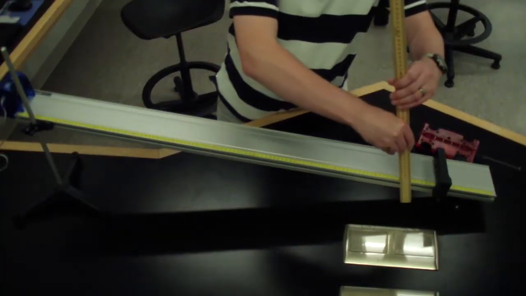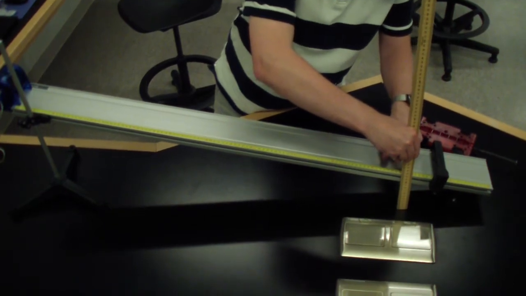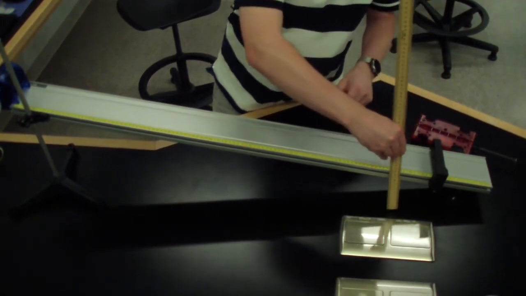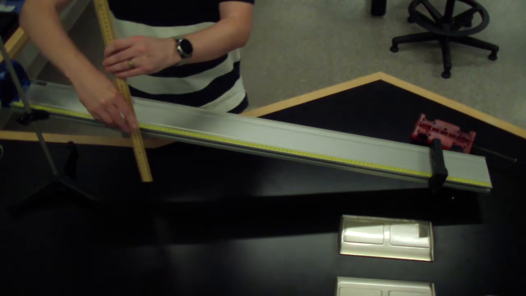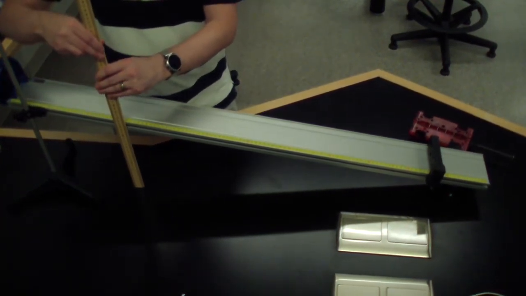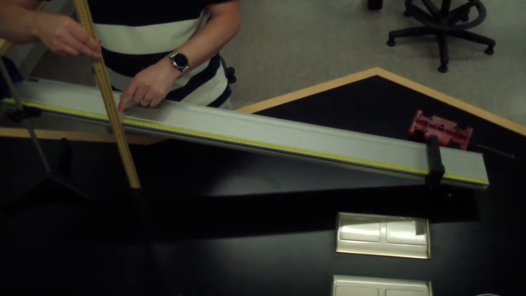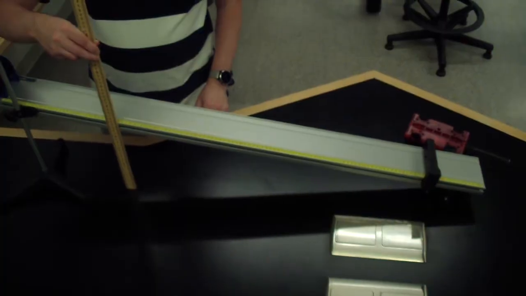You will also need to measure the angle the track makes with the horizontal. Probably the easiest way to do this is to measure the heights of 2 different points on the track and use the scale on the track to find the distance between them. Using this method, the difference in heights will be the opposite side of a right triangle, and the distance along the track will be the hypotenuse.